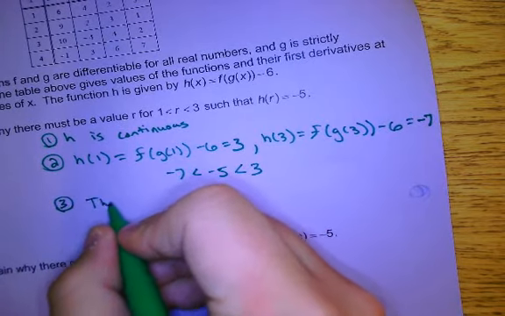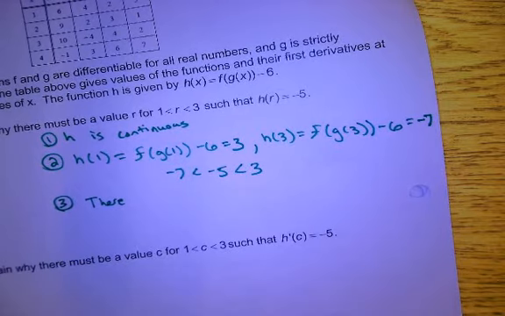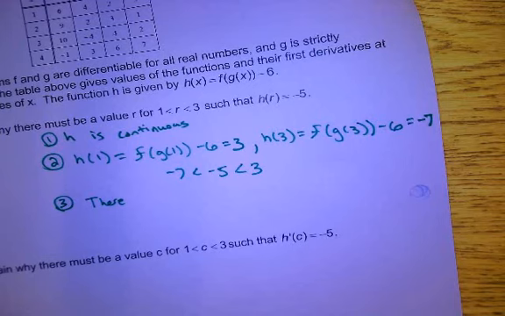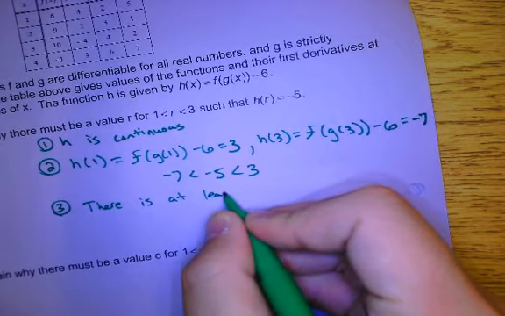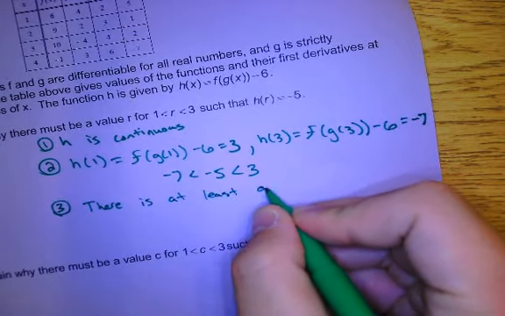So then, what's the conclusion say? There exists. That's why I write the same thing I wrote last time. There is at least one.